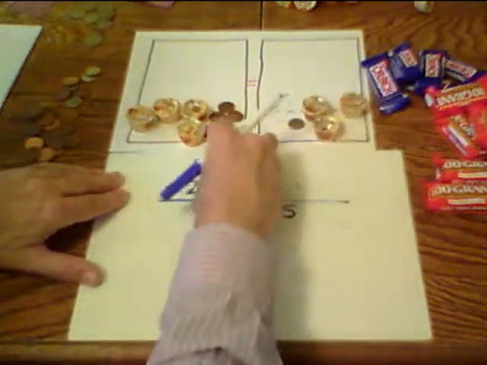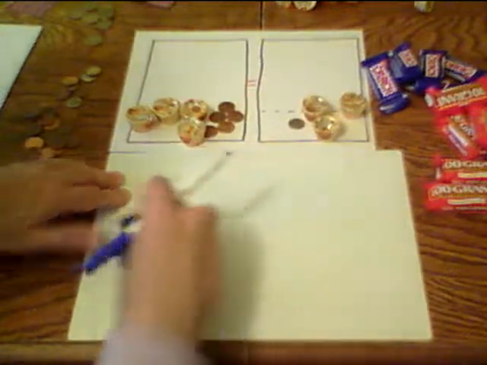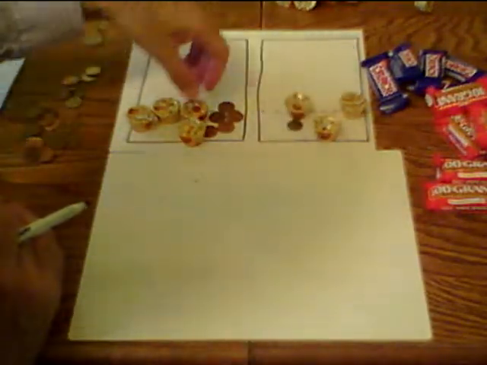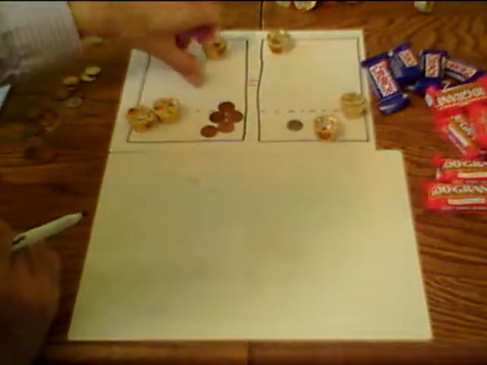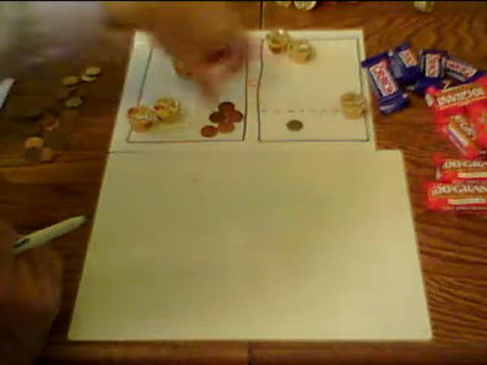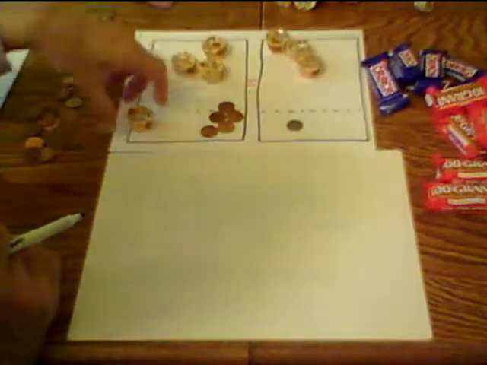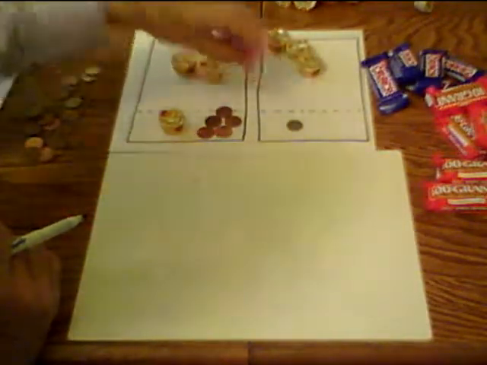Have the students physically move these actions and say, okay, well, this and this are the same, so I can take those away. And this is the same, I can take those away. This and this is the same, take those away. And okay, I've got 5 here and 10 here.